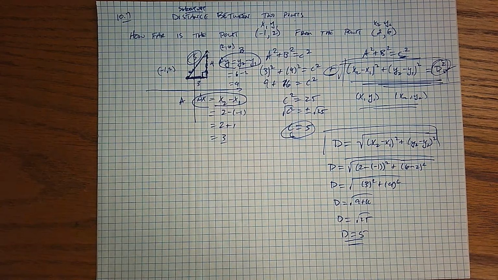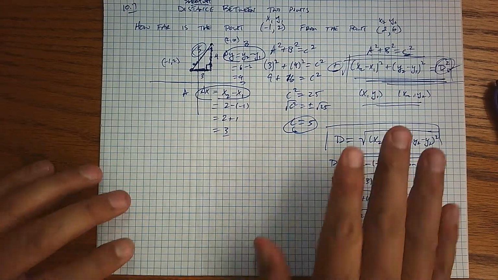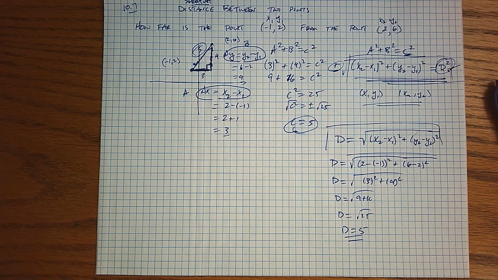So that's how the formula would have come without all the nice little drawing that we have here. So there's our formula. We obviously have to practice it. I'll do that in the next video.